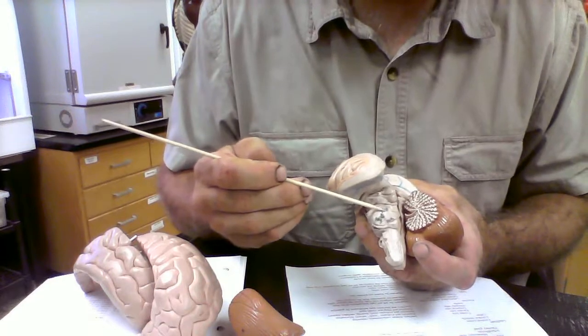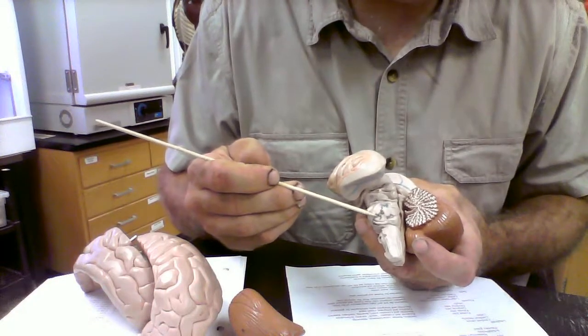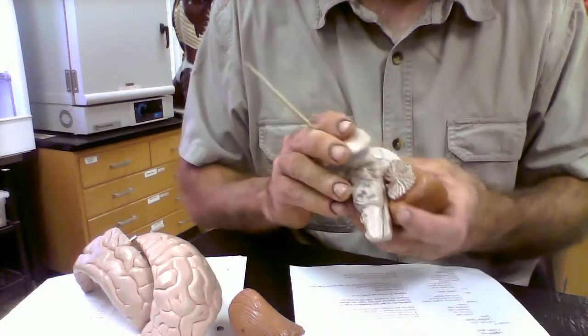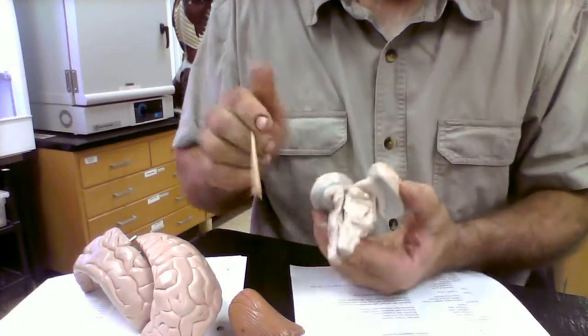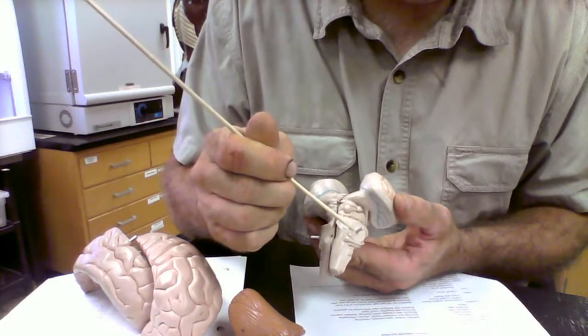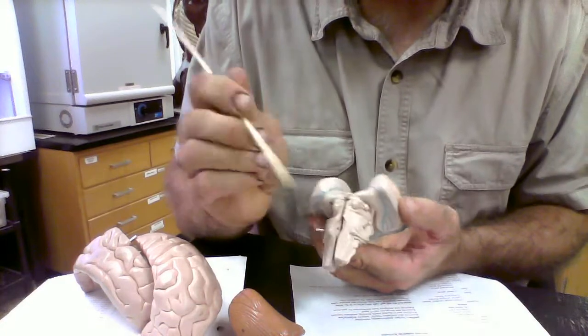This is the superior cerebellar peduncle. This is the middle cerebellar peduncle. And this is the inferior cerebellar peduncle. Likewise on this side. This is the superior cerebellar peduncle. This is the middle cerebellar peduncle. This is the inferior cerebellar peduncle.